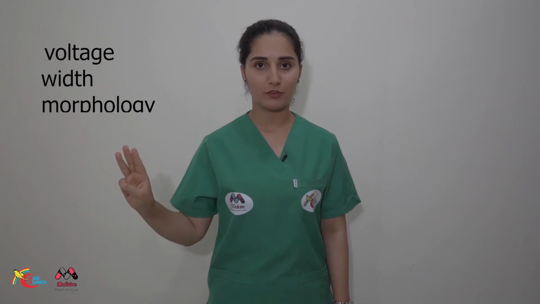The next thing to look at is the QRS complex. When looking at the QRS complex, you should look at 3 things: the voltage, the width, and the morphology. So first, the voltage. The normal voltage of the QRS complex is 5 millimeters in the limb leads and 10 millimeters in the chest leads. If this voltage is more than normal, then suspect ventricular hypertrophy.